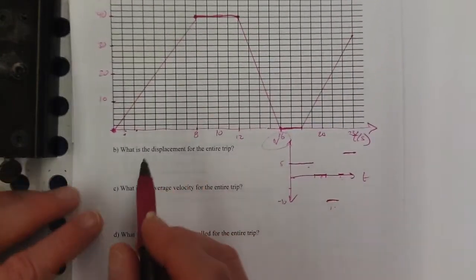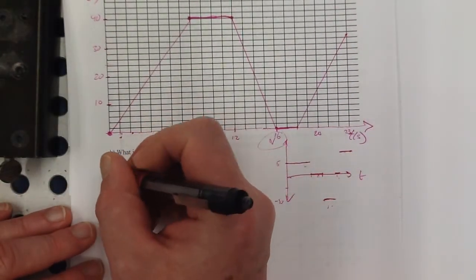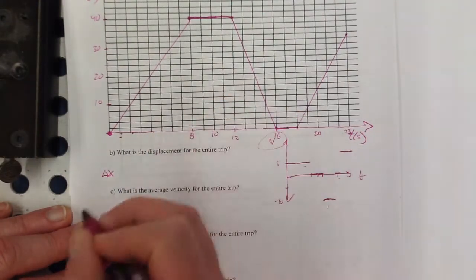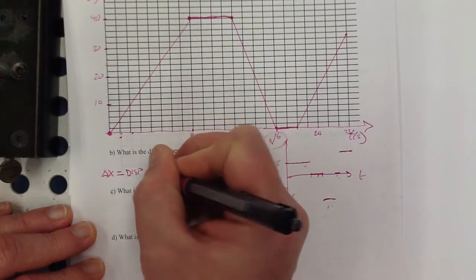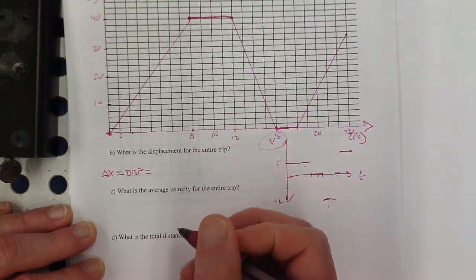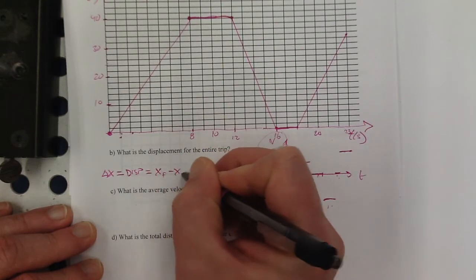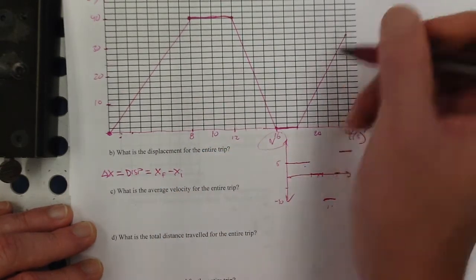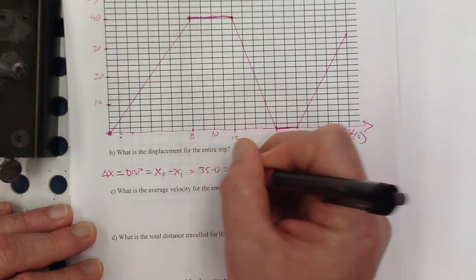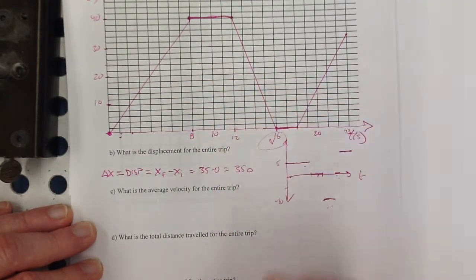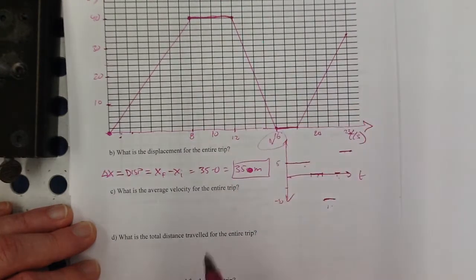All right, what's the displacement for the entire trip? Displacement, delta x is the symbol we use for that, or you can just call it displacement. It's the change in position, which means final position minus initial position. I ended up at 35, and I started at 0. Oops, I had to write an m there. 35 meters.